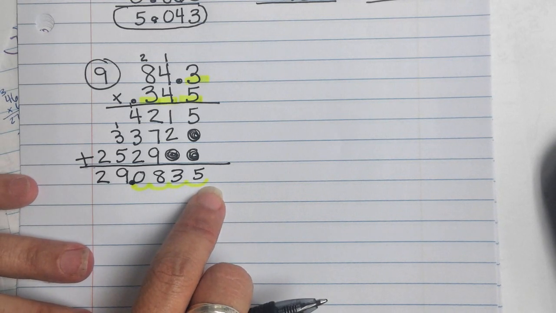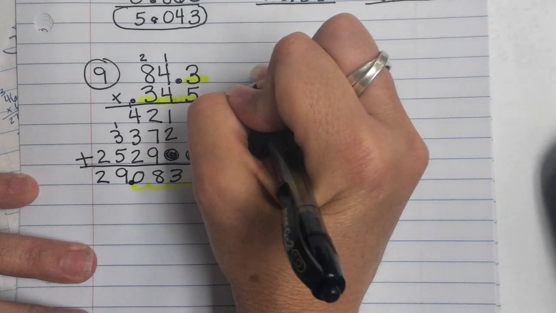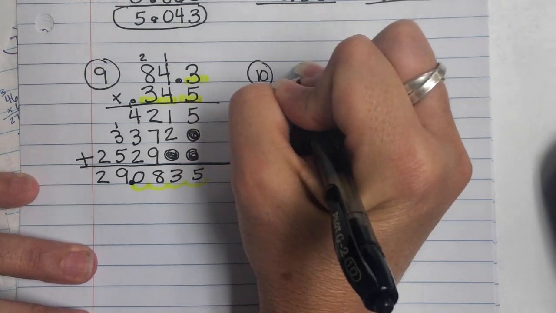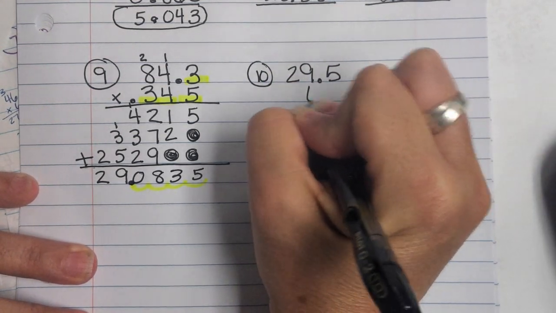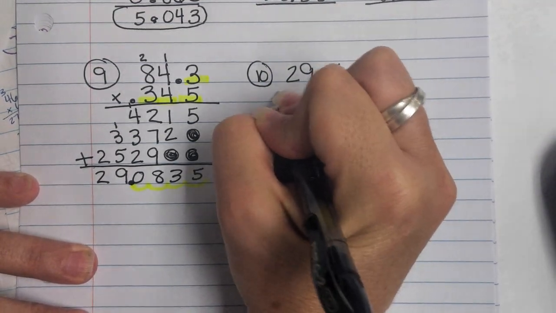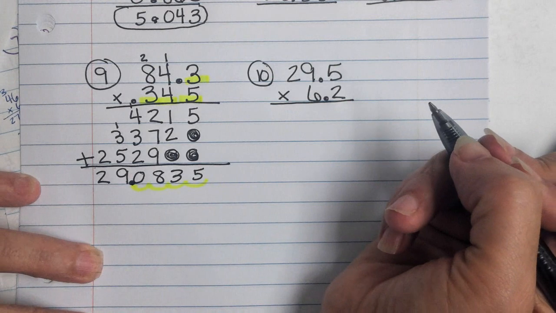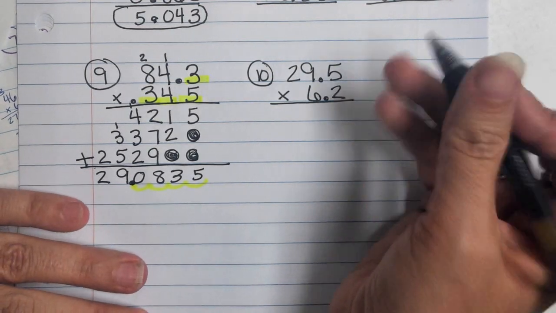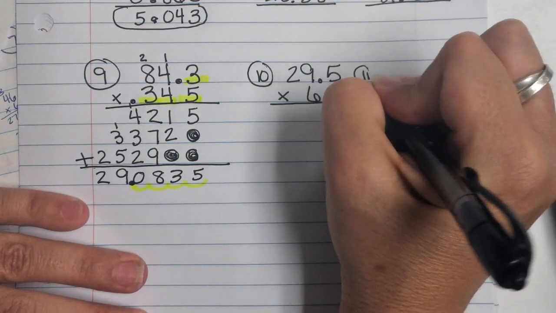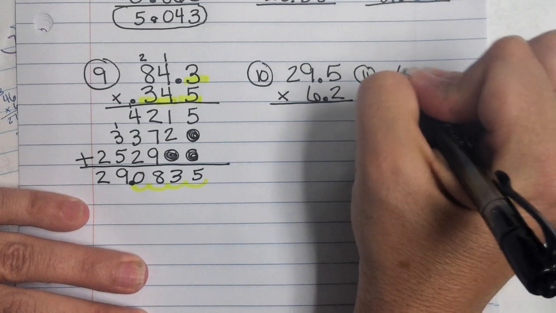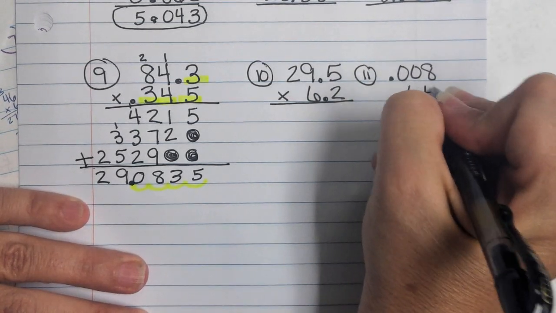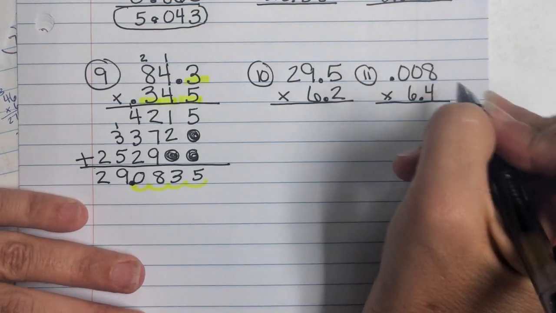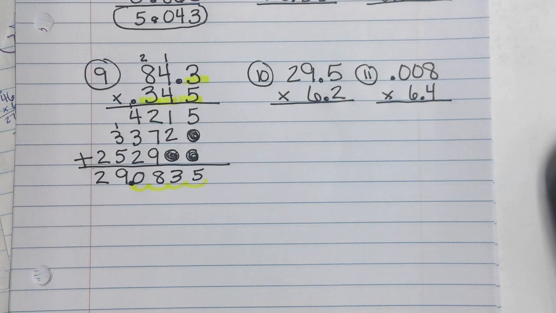Okay. So like number 10, I'm not going to do the math, but I'll show you. It should be lined up like this. Or this is the easiest way to do it so you don't have a bunch of zeros. Okay. Number 11, I would line it up like this. Okay. Just to kind of show you how I would line them up.